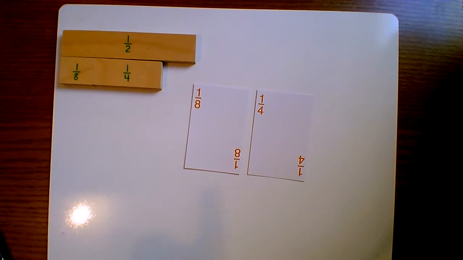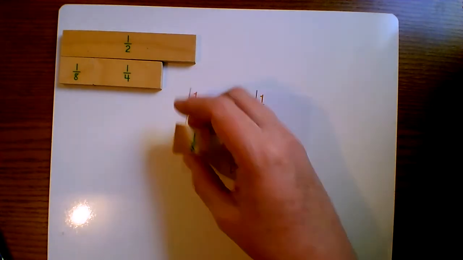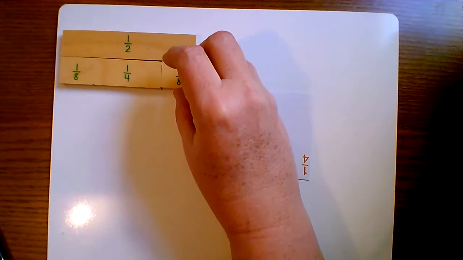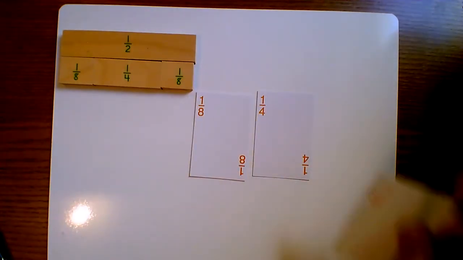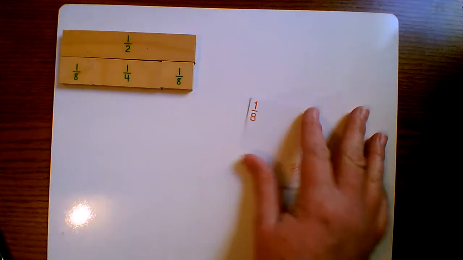Well, honestly, that looks like 1/8. Let's just see if it is. And sure enough, it is. So now I know that I can play my 1/8 card and collect all those cards. I just won that hand.